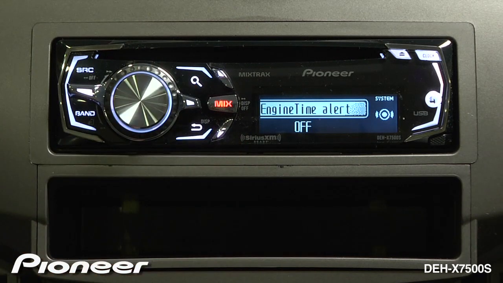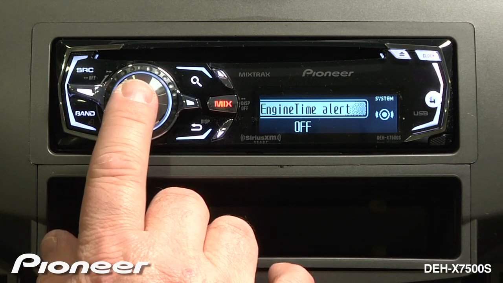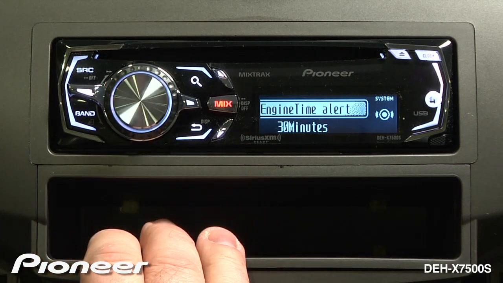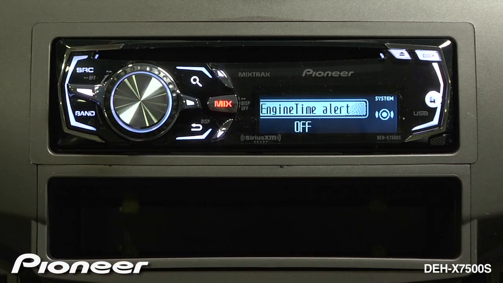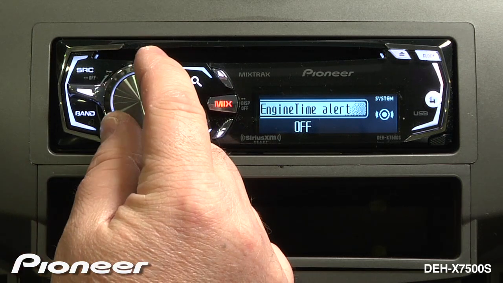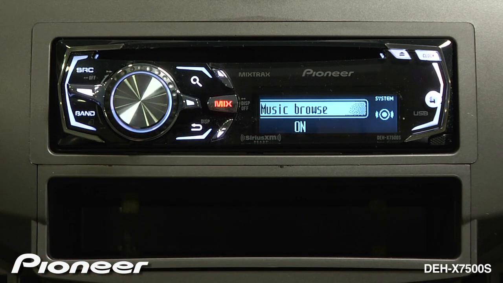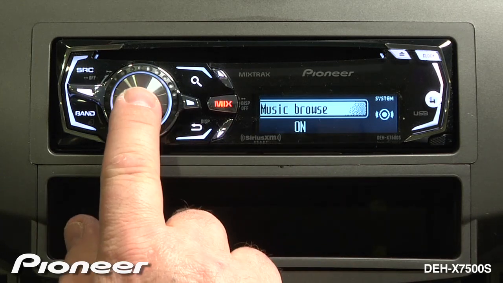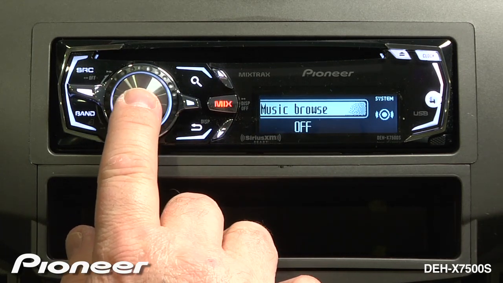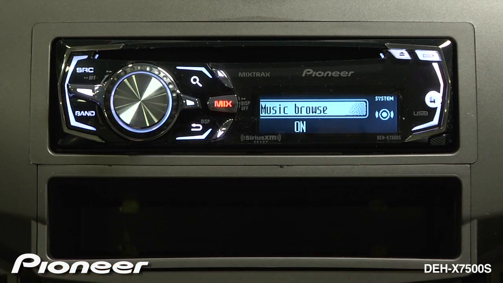We'll turn over to our engine time alert. We can switch this from 15 minutes to 30 minutes or switch the engine time alert off, and that's just a basic timer. Next is our music browser. Right now, music browser is turned on. We can also turn that off. And for more information on the music browser, take a look at the music browser video.